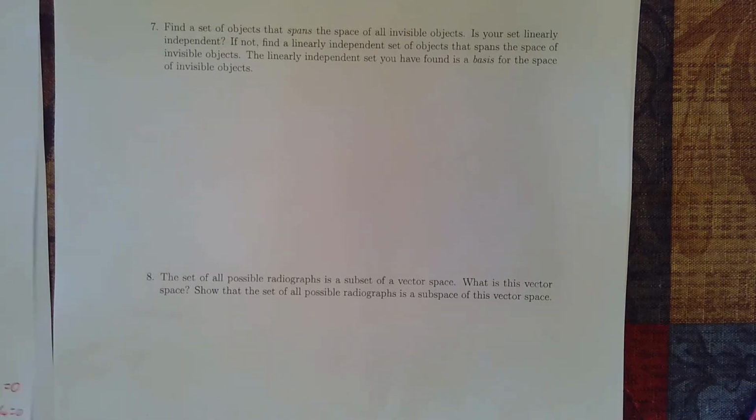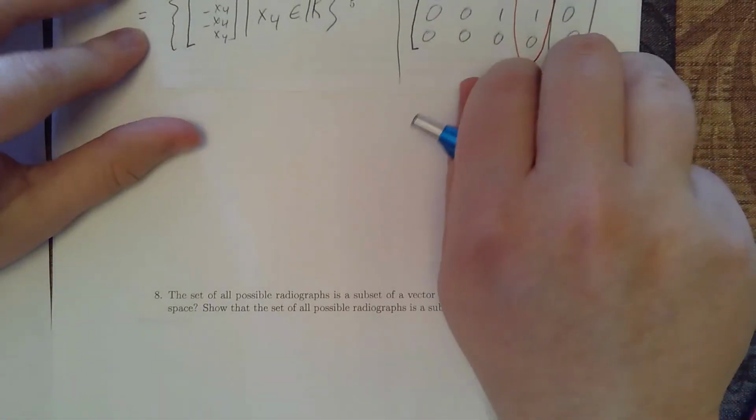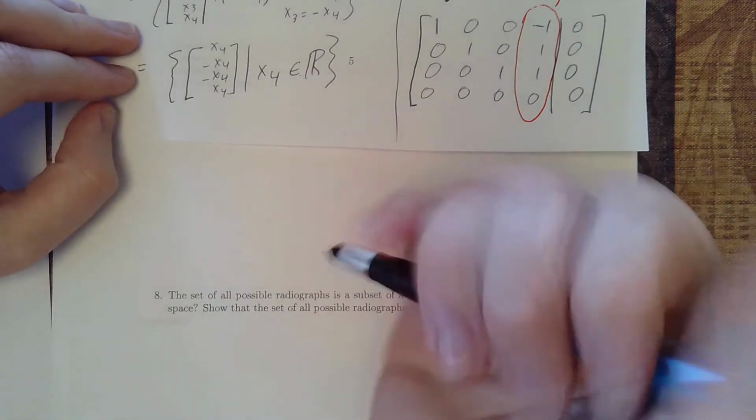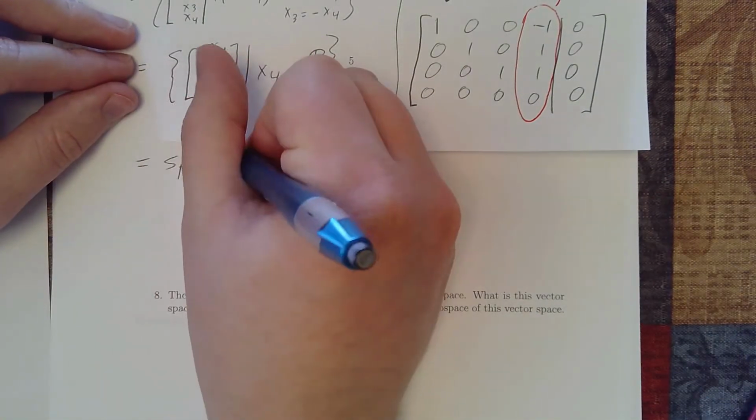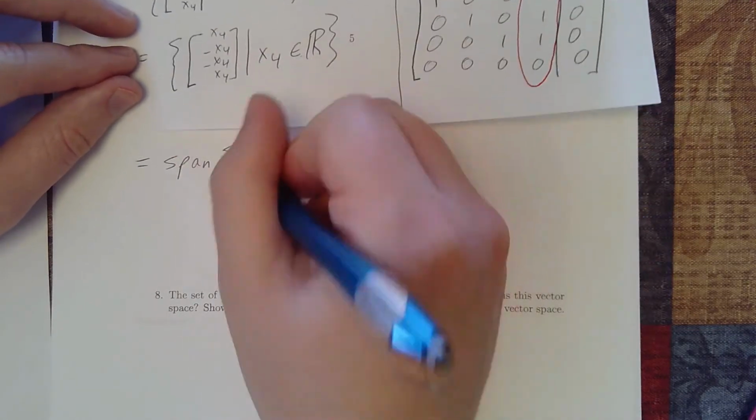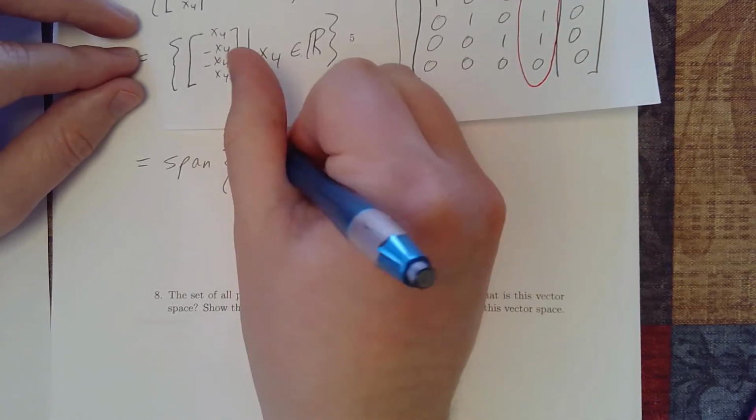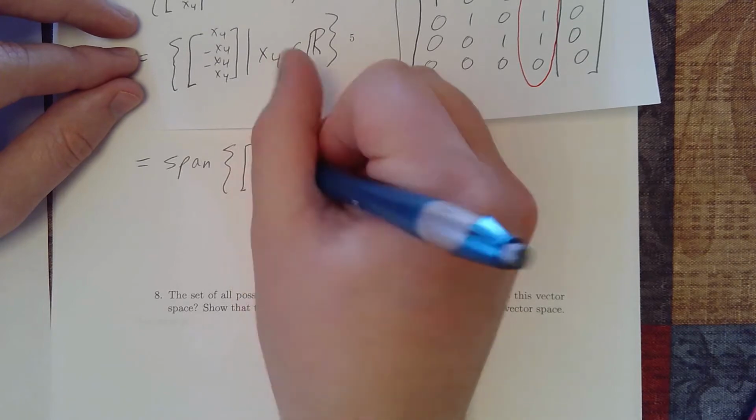And so if we take what we have here, if we want to write this as a span, we can kind of just keep going, right? This is the span of 1, negative 1, negative 1, 1.